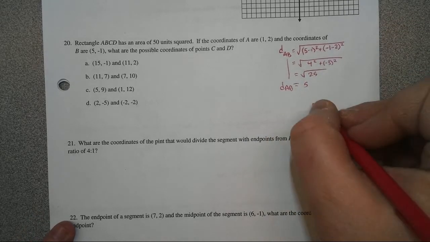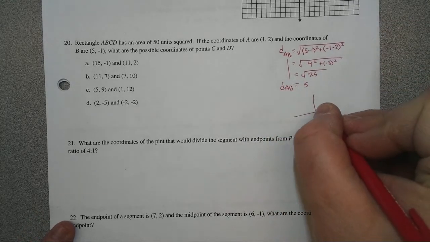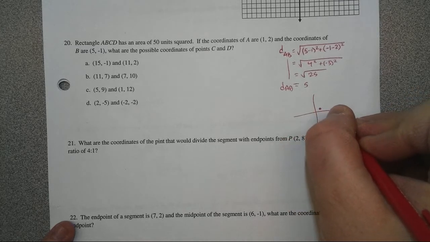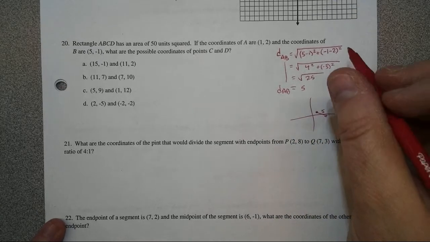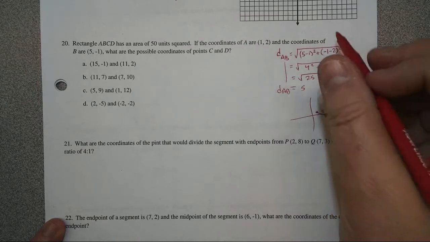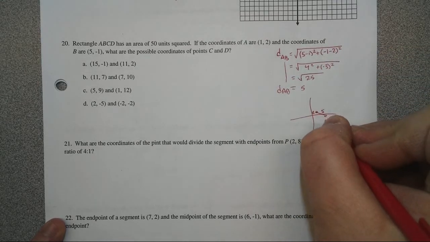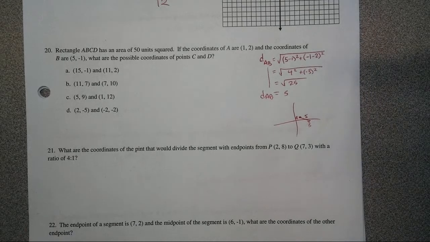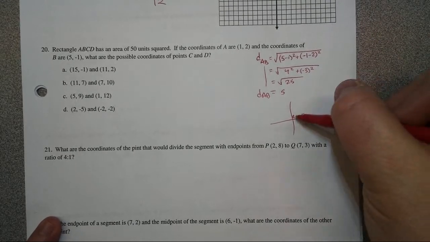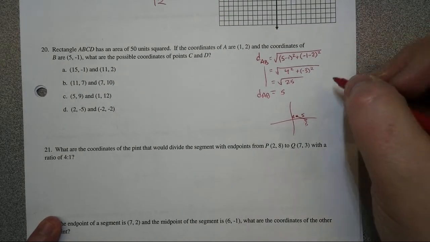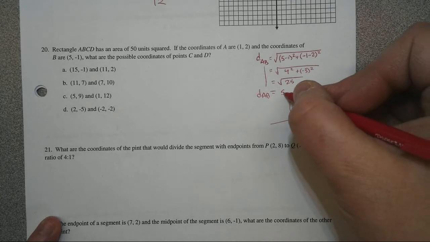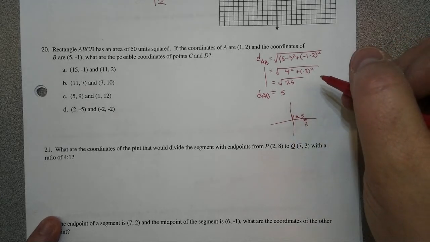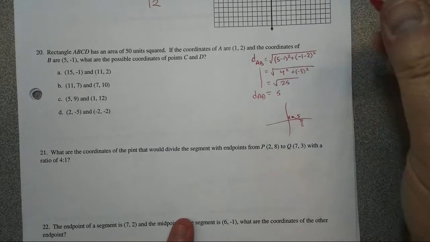So I know if I looked at my graph, A and B has a length of 5. I need 2 other points, so when I do the distance between A and B and those 2 points, I'm going to get 10, because I need an area of 50, right? So if I already have a length of 5, the other side has to be a length of 10. So look at what the numbers are.